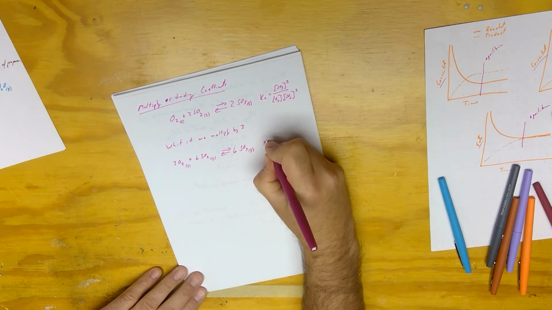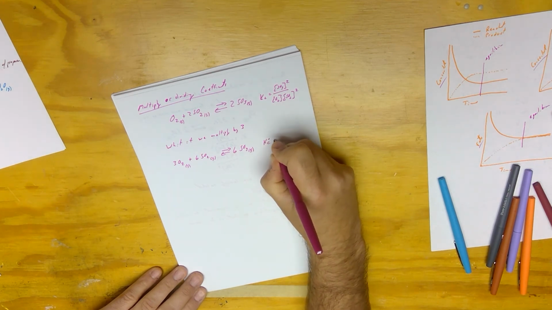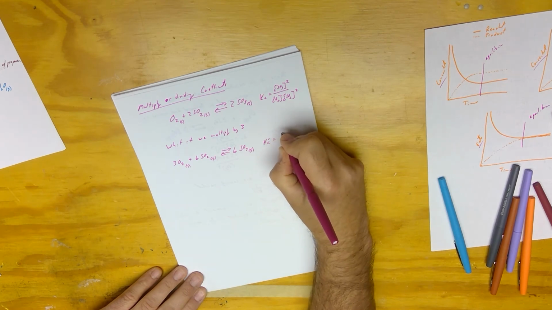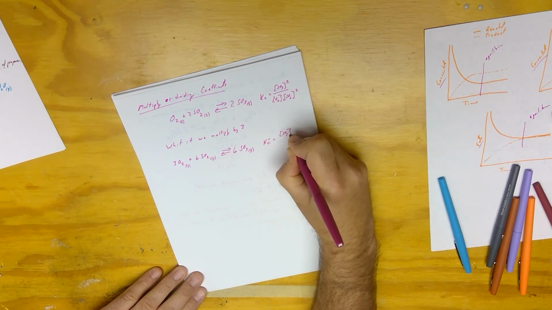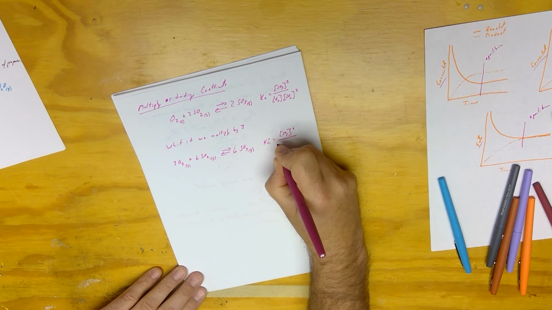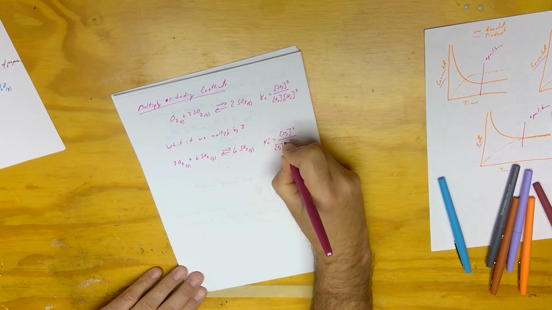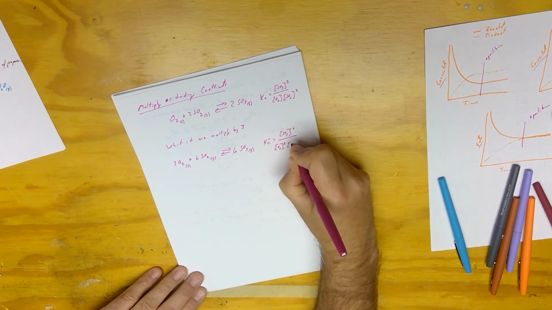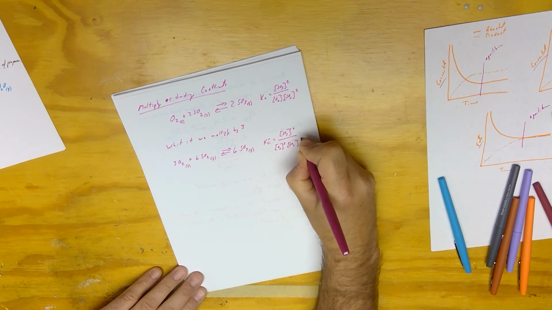Let's call it K double prime C. Well, it changes it to SO3 to the 6th all over O2 to the 3rd times SO2 to the 6th.